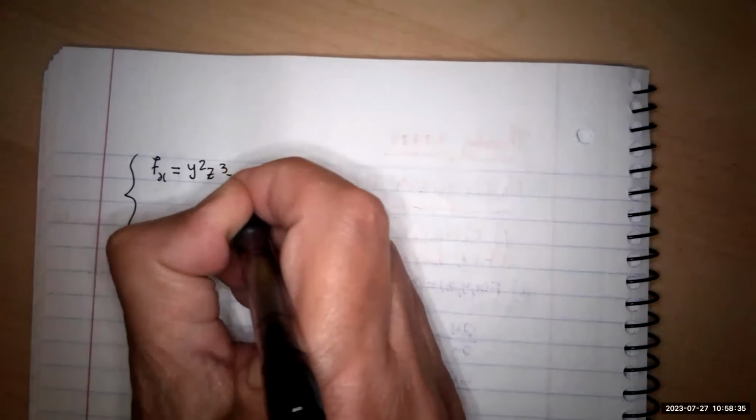So there you are. This is the system that we're going to have. The partial with respect to x is equal to M. M is y squared z cubed plus cosine of x. That's the first part.